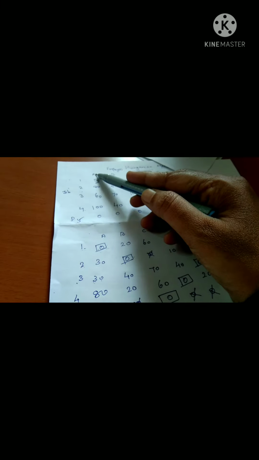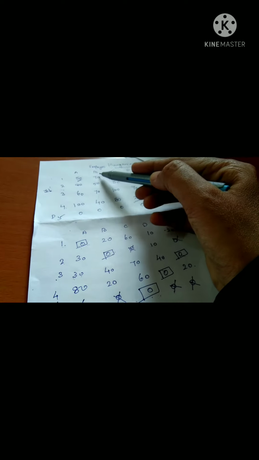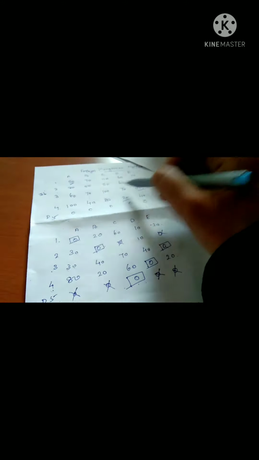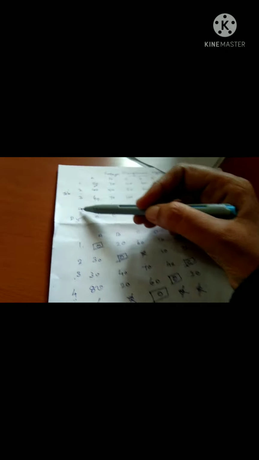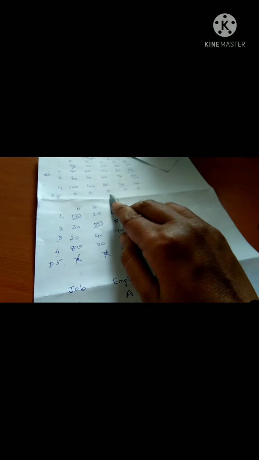After this allocation we have to write out the cost. For the first job the allocation is A, so the value is 50. For the second job we allocated B and the value is 50. For the third job we allocated E, so the value is 30. For the fourth job we allocated D and the value is 20. Finally, for D5 the allocated employee is C, so 0.